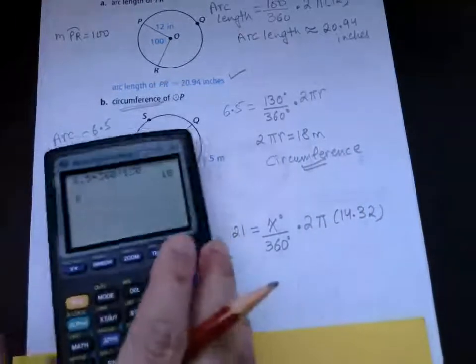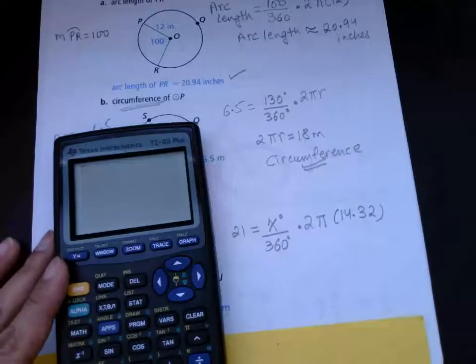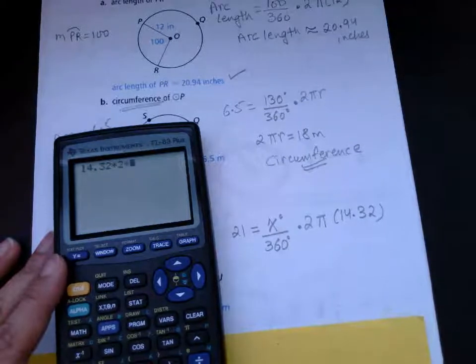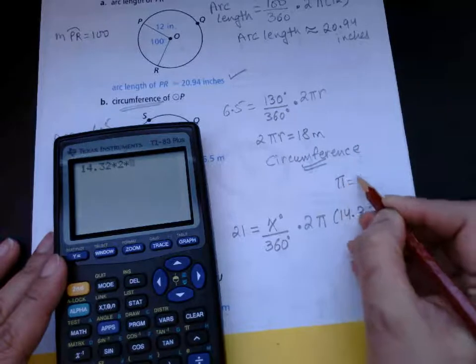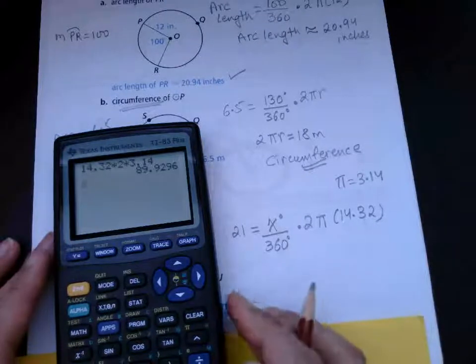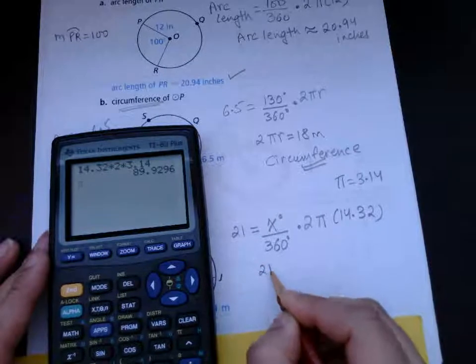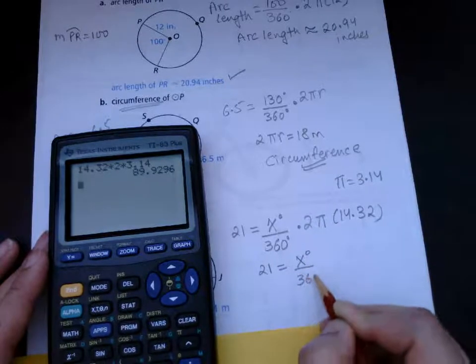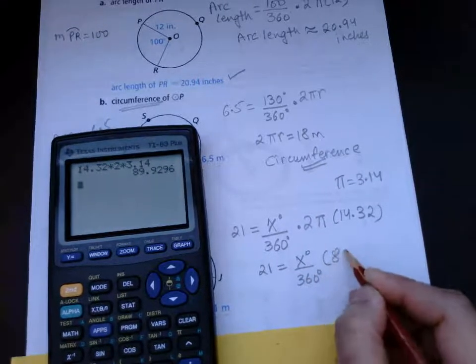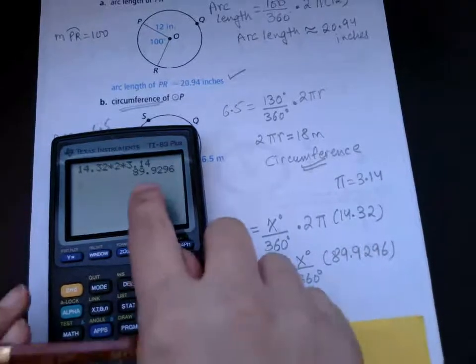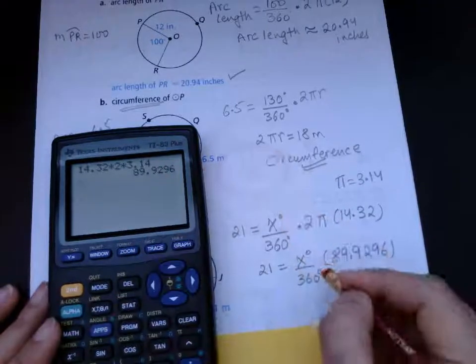Let's clean it up a little bit. 14.32 times 2 times pi, and we are taking the value of pi as 3.14, should give me 89.9296. So I can rewrite this equation as 21 is equal to x degrees over 360 degrees times 89.9296.